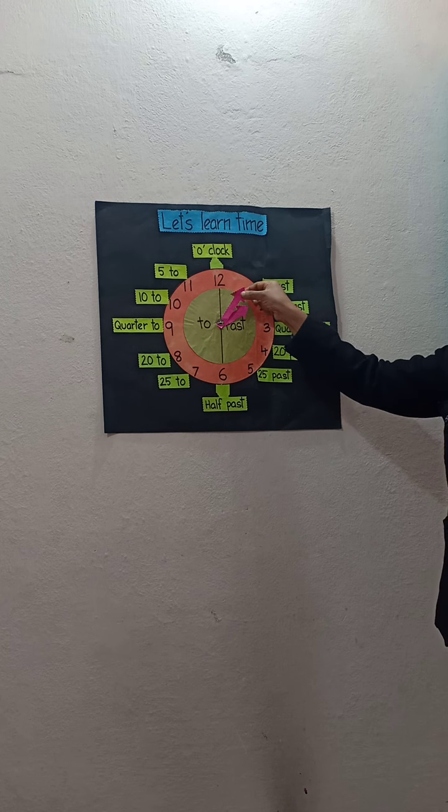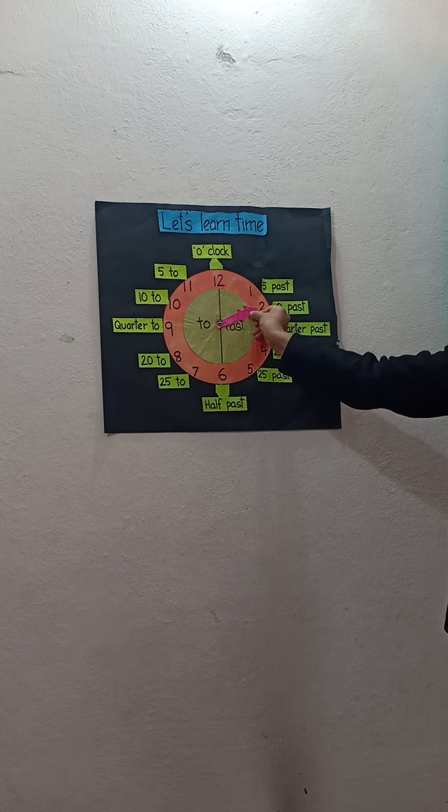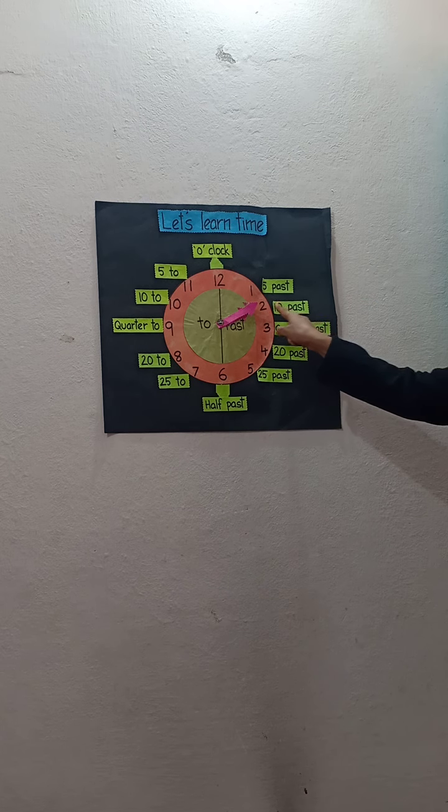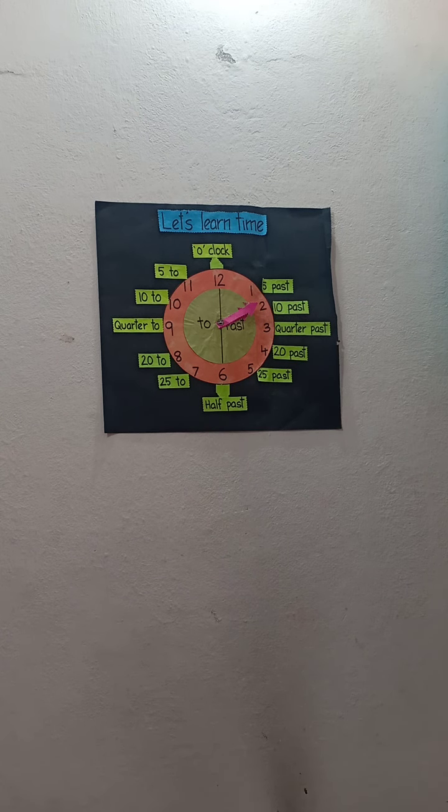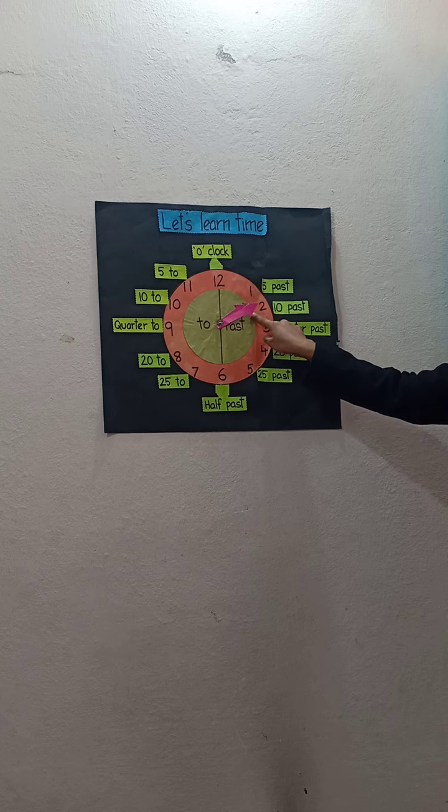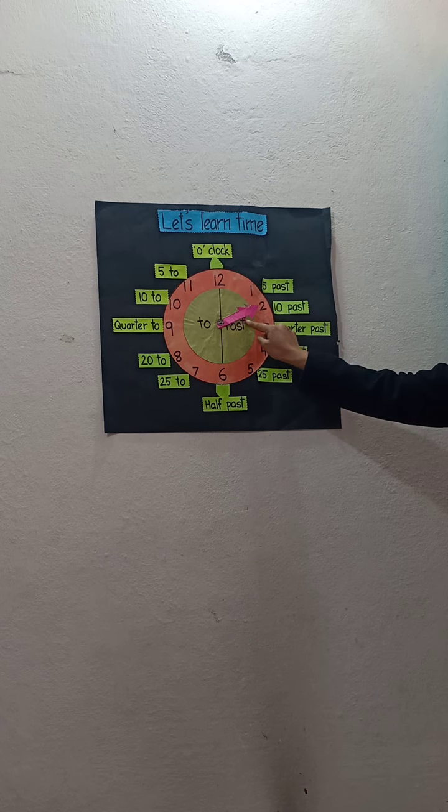If the short hand is on 2 and the long hand is on 2, the time will be 2:10. Why 2:10? Because the short hand is on 2 and the long hand is also on 2. So what is the time?